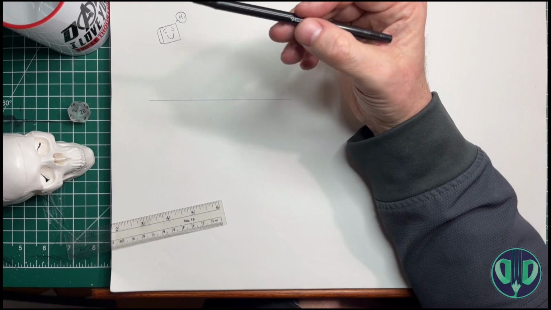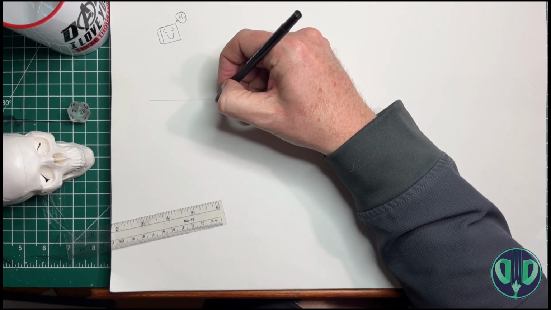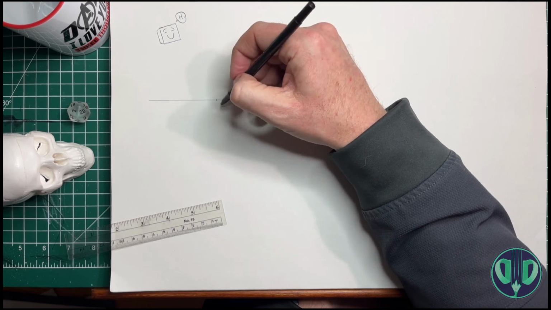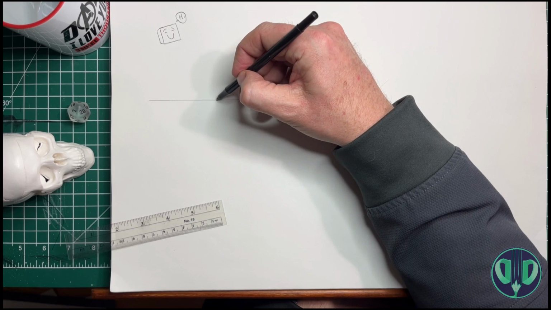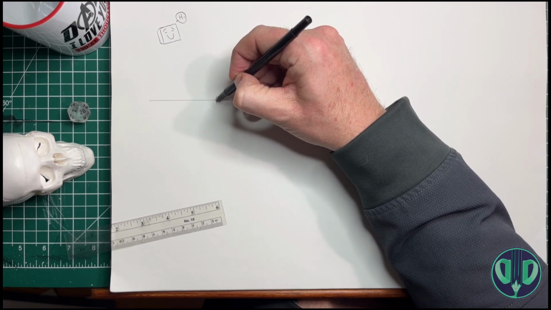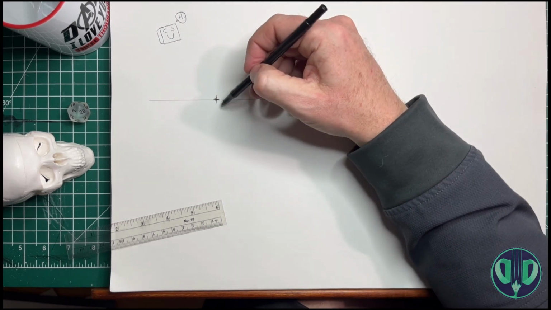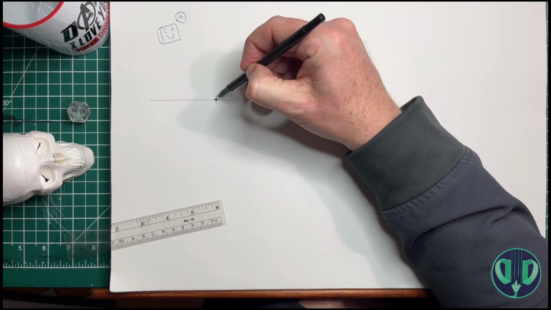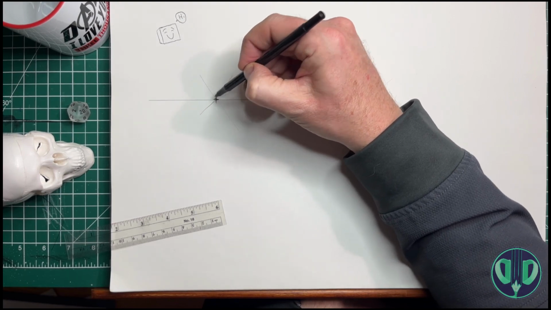This is where everything will recede to. And the vanishing point is where all objects are going towards. So if I drew a dot here, I'll make it a little bit bigger. In fact, I'll make it a cross, plus sign. So everything will go towards that point in one point perspective.